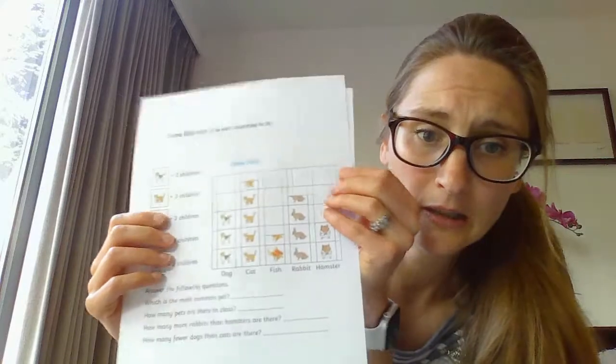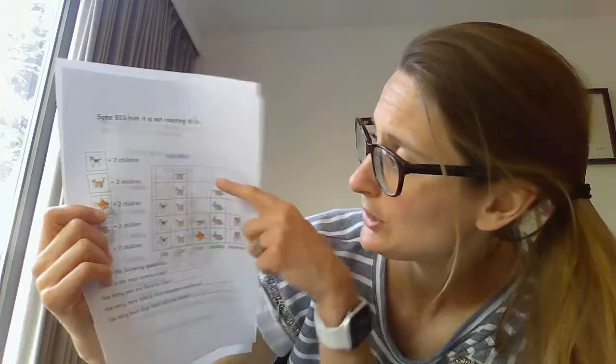So have a look again. In these, the scale is that the pictures represent 2. So if you've shown here, look, this poor little pussycat is cut in half. Oh dear, and this fish is cut in half. Now, it doesn't mean that they've been decapitated. It means that they represent now just 1. Okay? So you've got 3 pictogram pieces of work to do today.